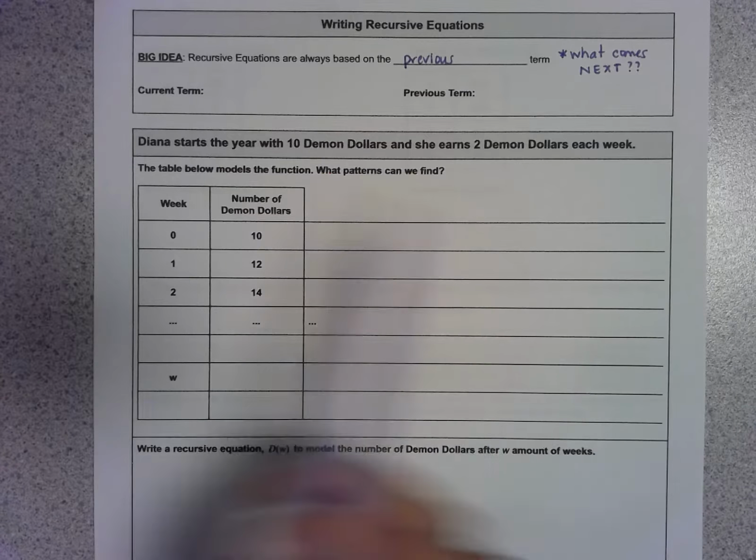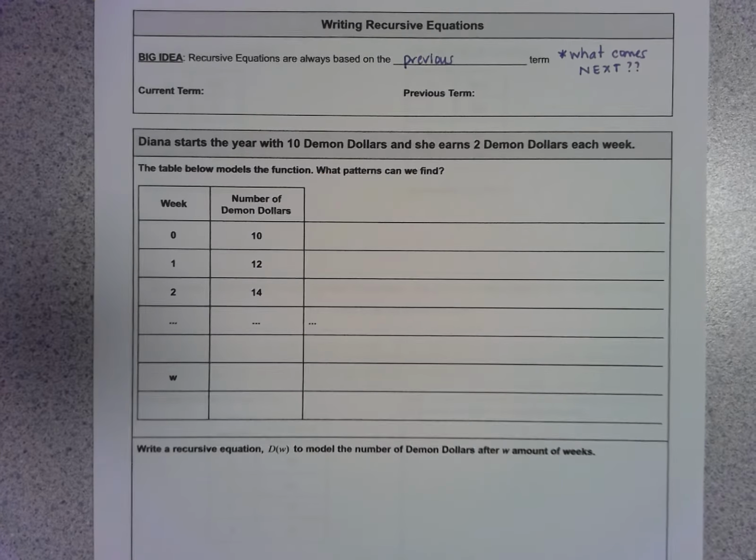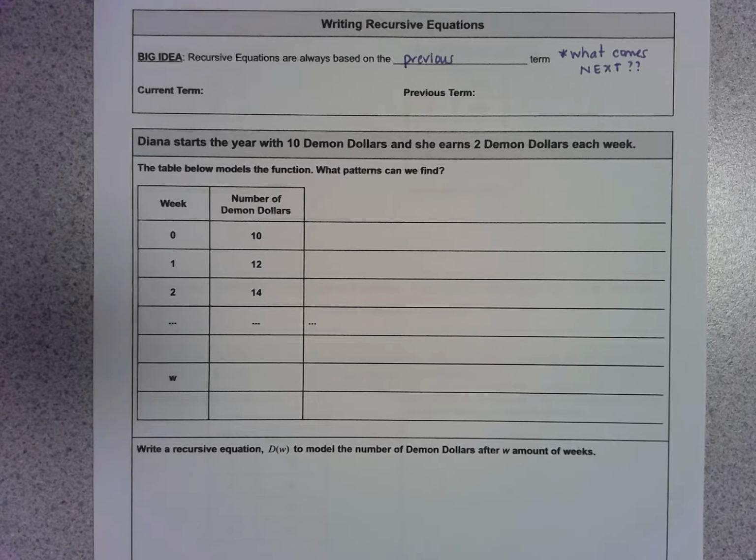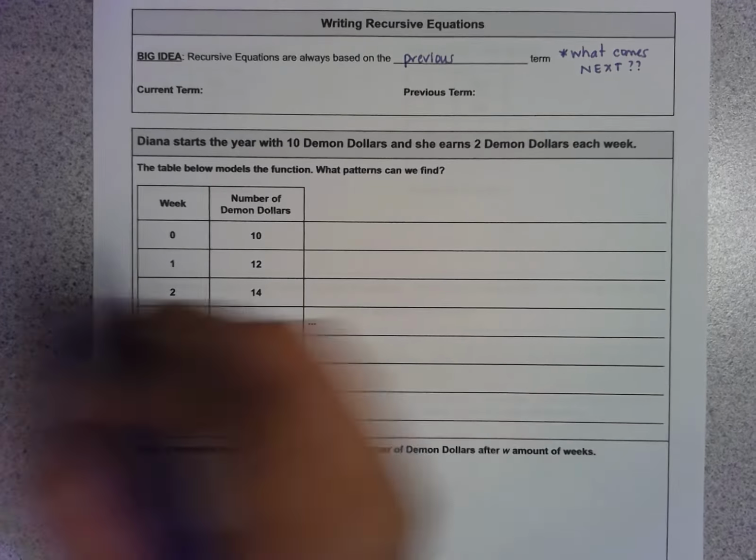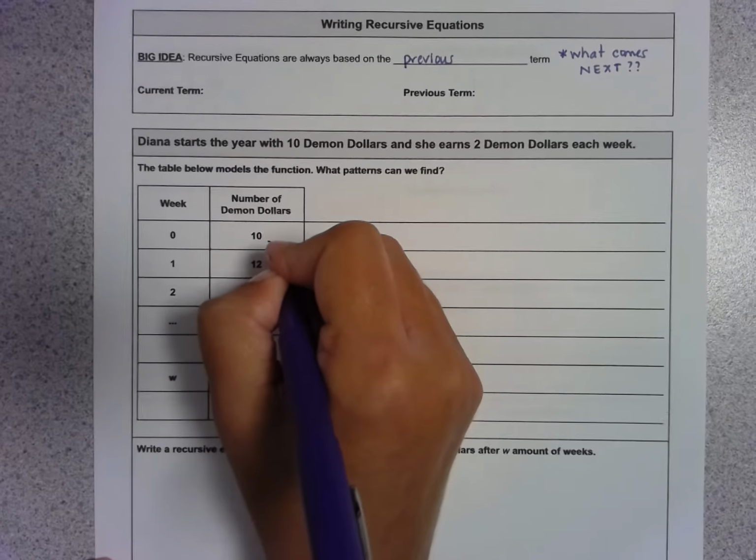You're going to recognize this prompt. It's actually from the same one that we used for task 1.6. It says, Diana starts the year with 10 demon dollars and earns 2 demon dollars each week. Now, it's the same pattern we saw before. She is starting with 10 demon dollars and she's earning 2 demon dollars each week. So if we were to read this table, the pattern would just be plus 2 every time.